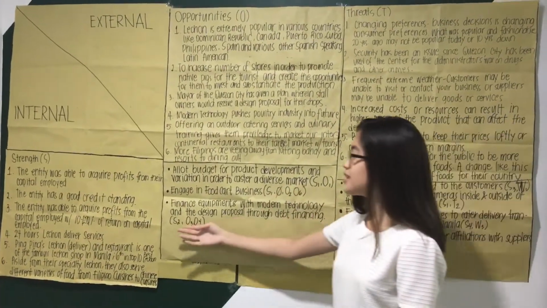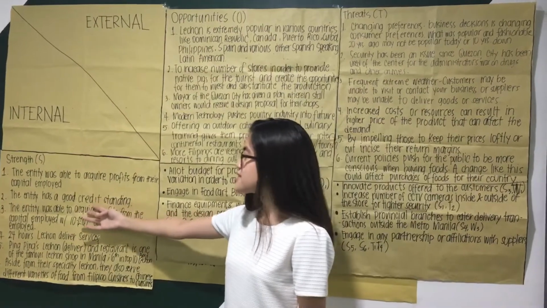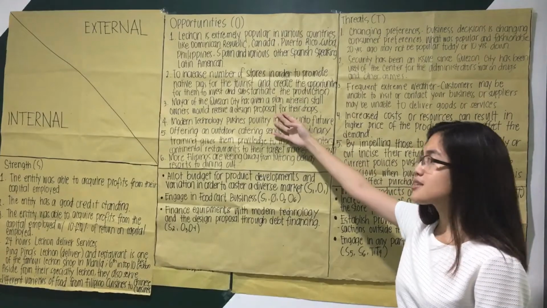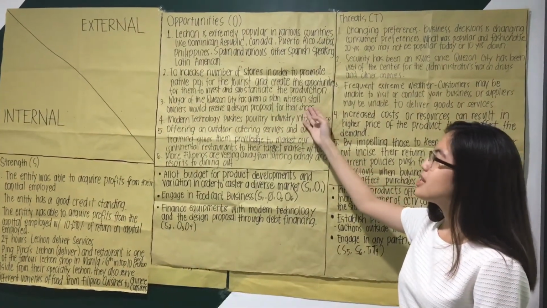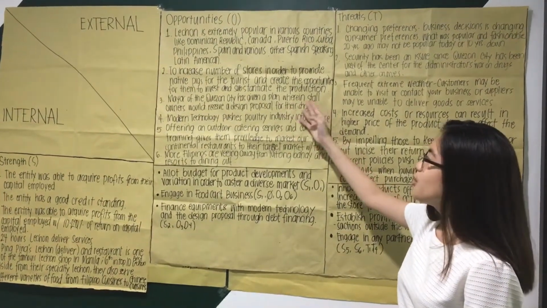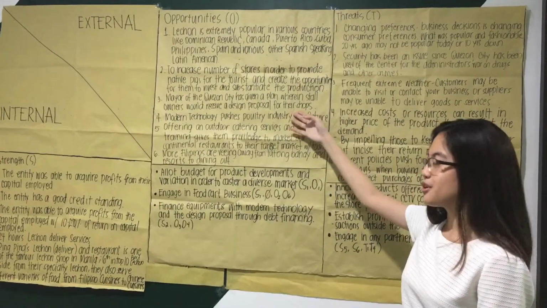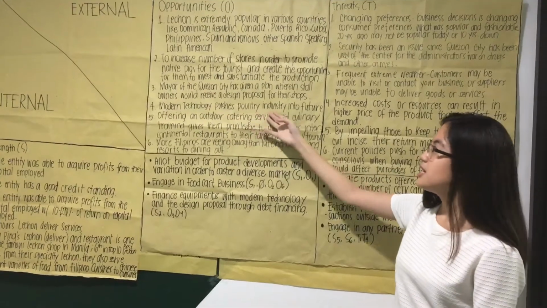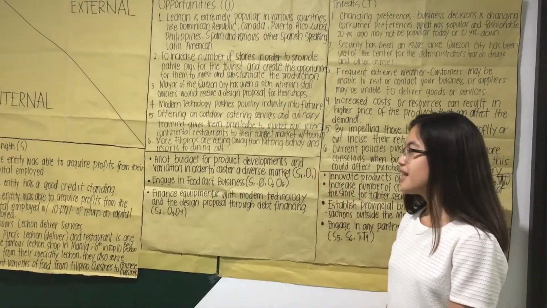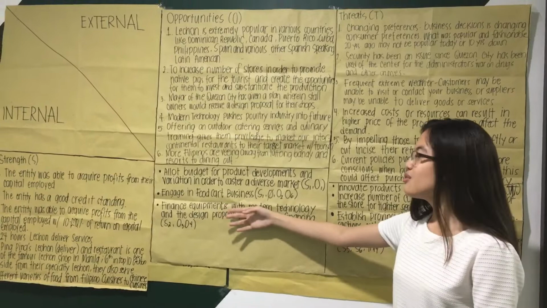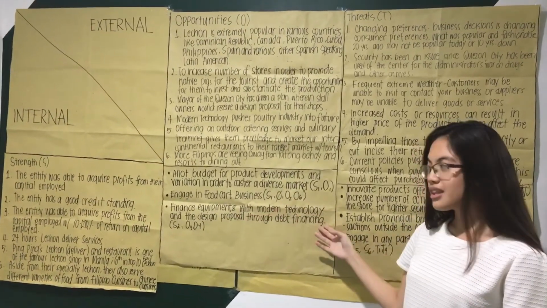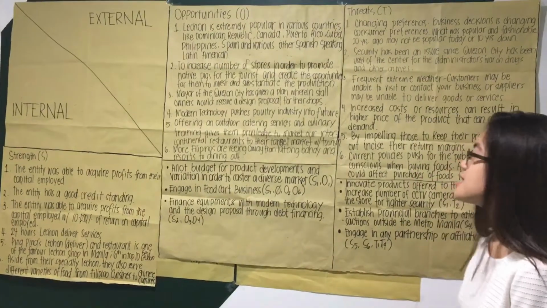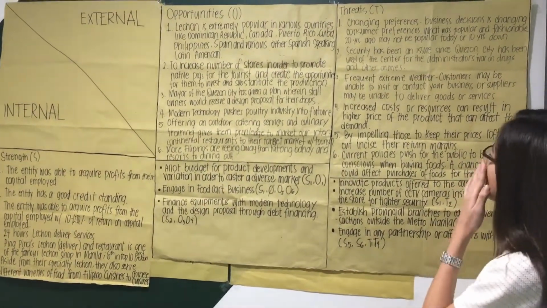Next, they include the strength that the entity has a good credit standing, S2, with the opportunity that the mayor of Quezon City has given a plan to give stall owners a design proposal for their shops. Also, modern technology pushes the poultry industry in the future. From that, they developed a strategy to finance equipment with modern technology and the design proposal through debt financing.